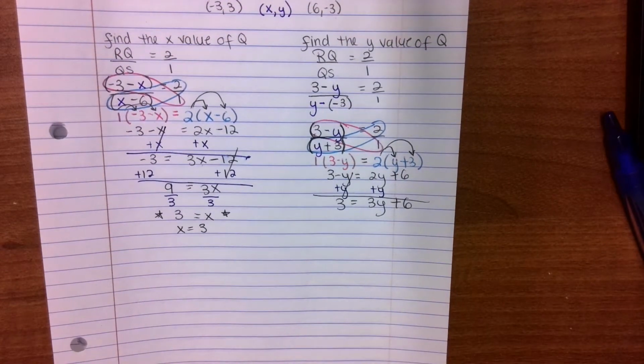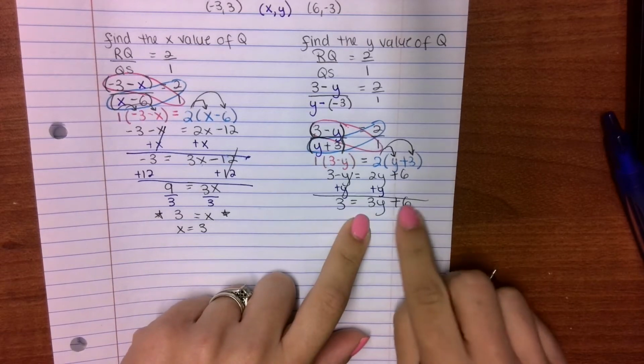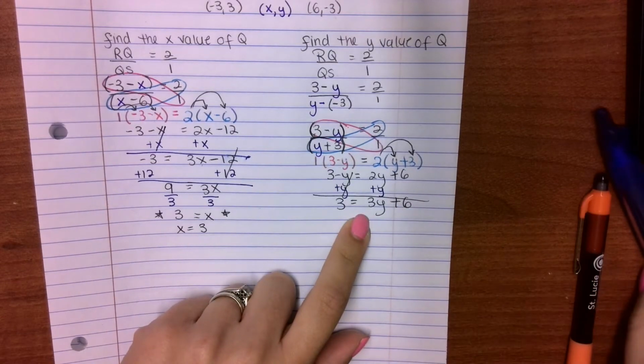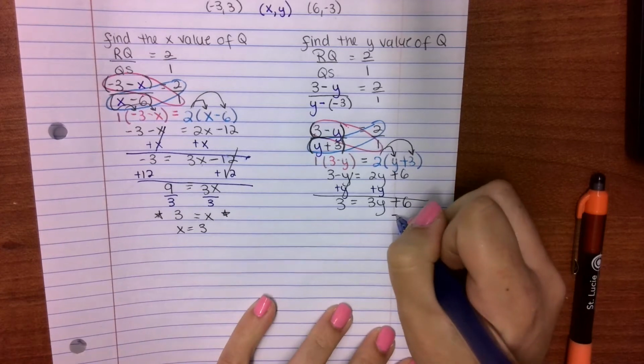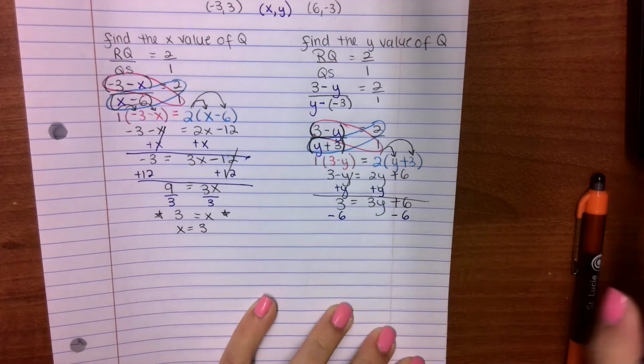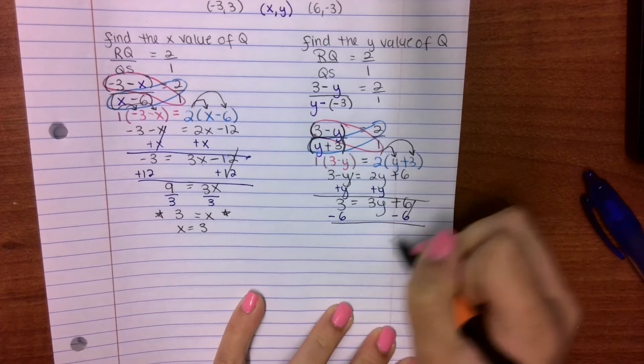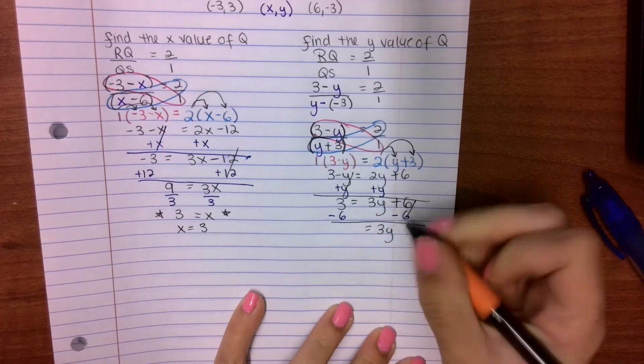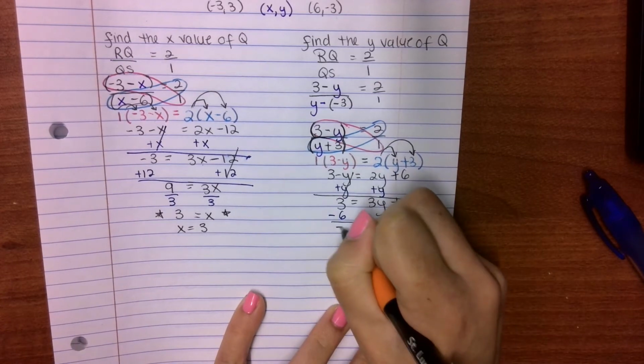And now, again, you want to solve for y. Always take care of addition or subtraction first. I have a plus 6. We're going to subtract 6 from both sides. So you have 3y equals 3 minus 6 will give you negative 3.